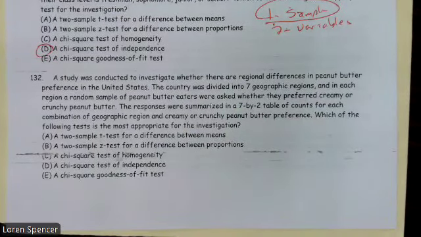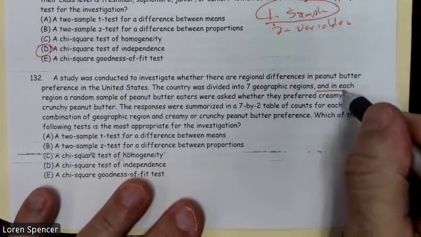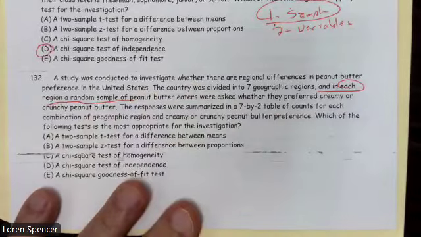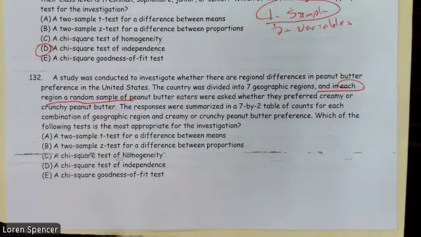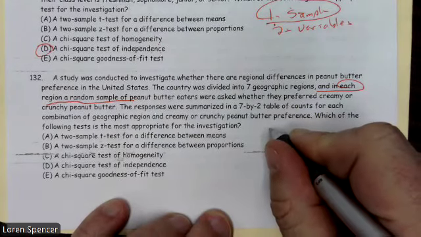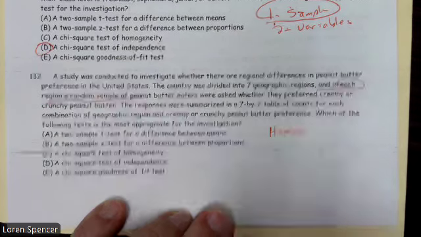132, a study was conducted to investigate whether there are regional differences in peanut butter preference in the United States. The country was divided into 7 geographic regions, and each region, a random sample of peanut butter eaters were asked. Each section had a random sample. We have 7 samples. As soon as I have 7 samples, that's multiple samples. That tells me this is probably homogeneity.